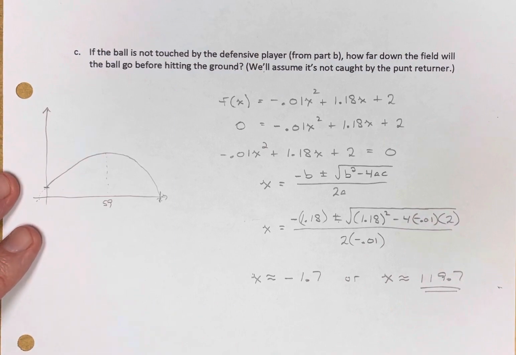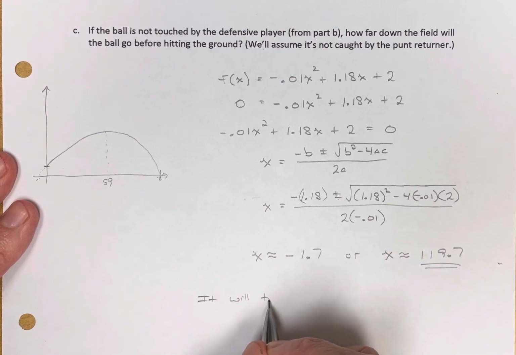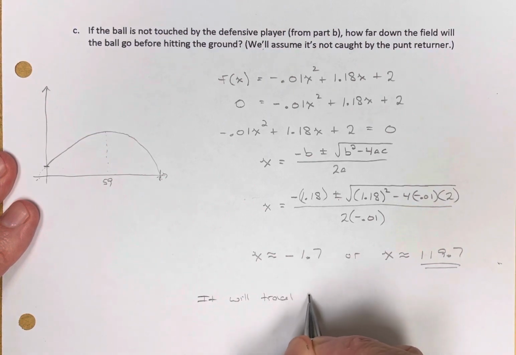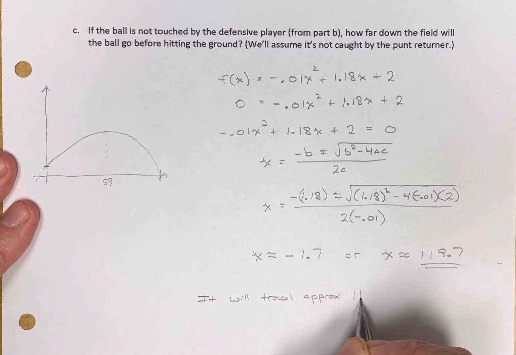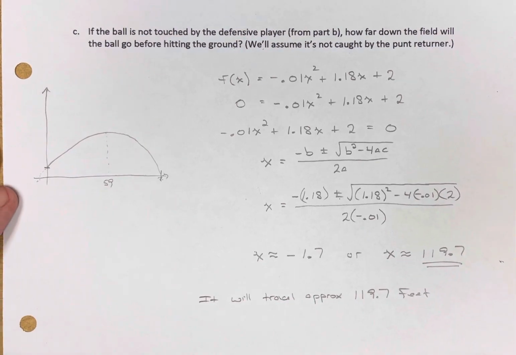Okay, so how far down the field? It will travel from the punter's foot approximately 119.7 feet from the point of impact.